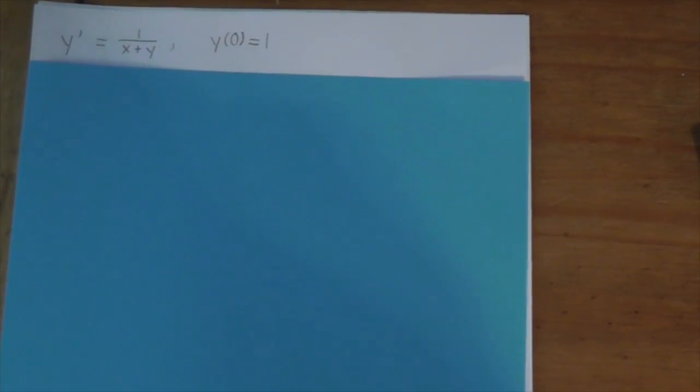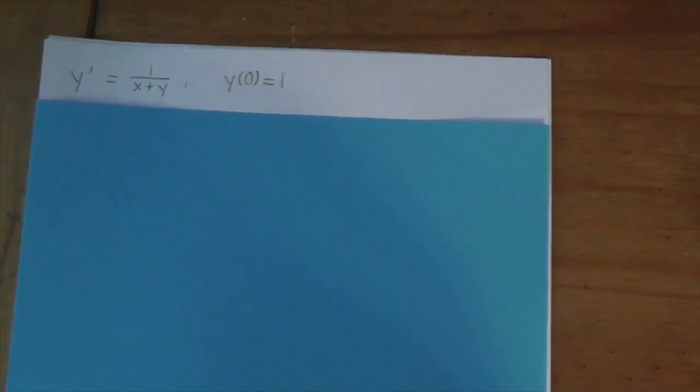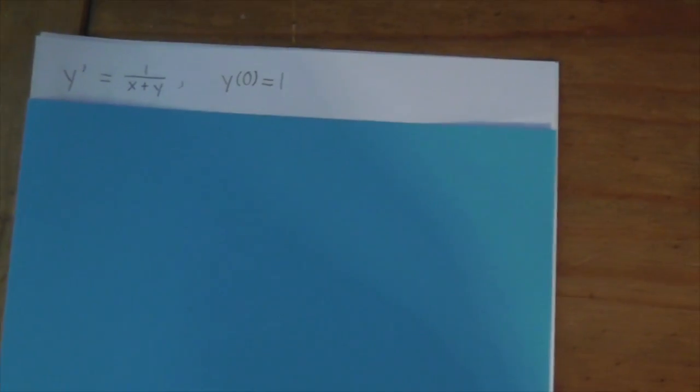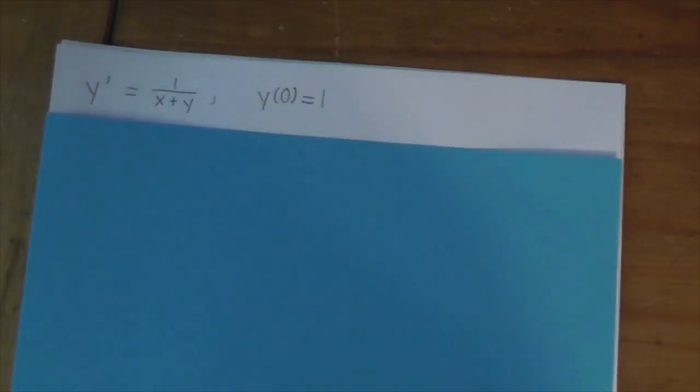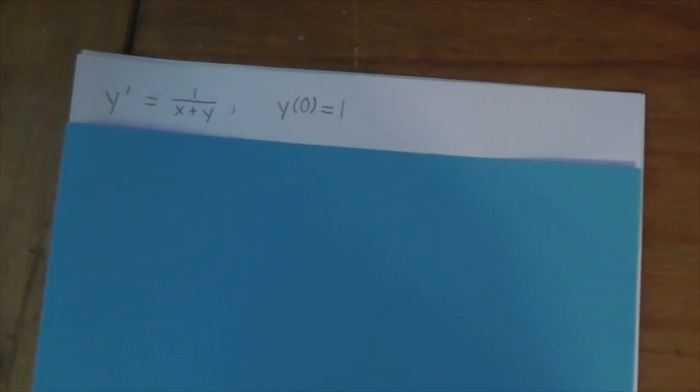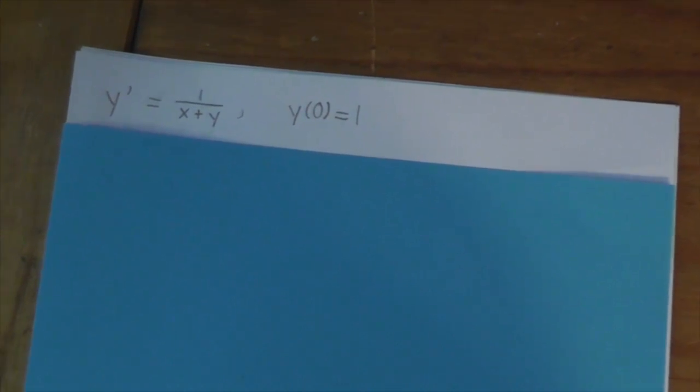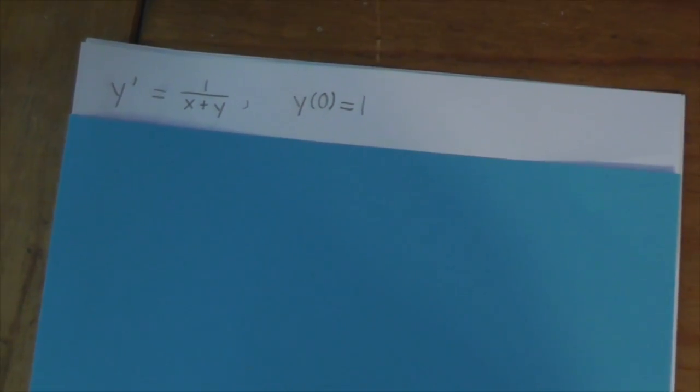Let's start with reviewing how to graph differential equations using slope fields, which should be reviewed from Calculus AB. For example, a problem may ask us to graph the differential equation y prime equals 1 over x plus y, with the initial condition that y of 0 equals 1. We'll start by setting up our graph. For this problem, 2 coordinates in each direction of the origin should be sufficient to get a decent idea of what the graph looks like.